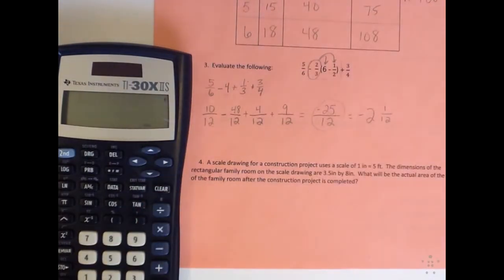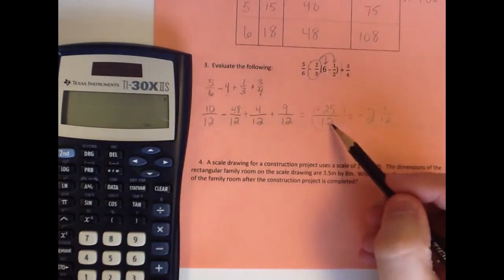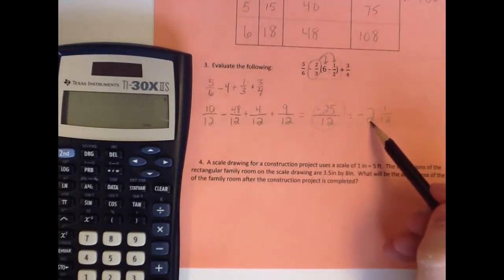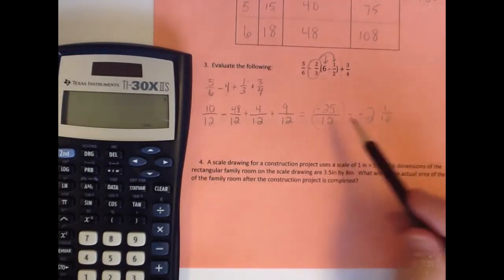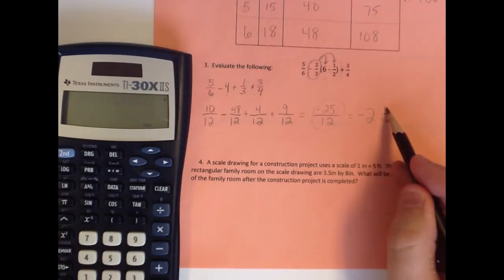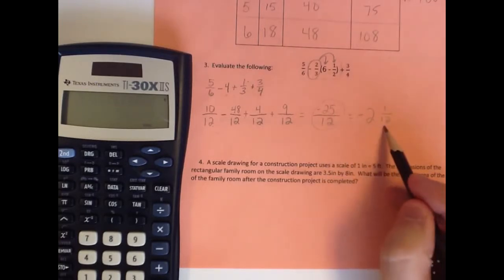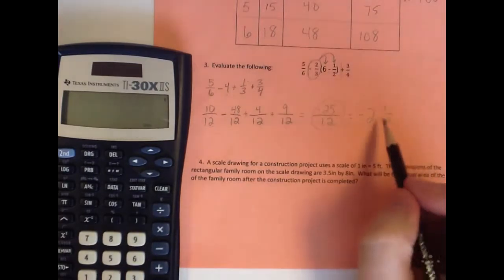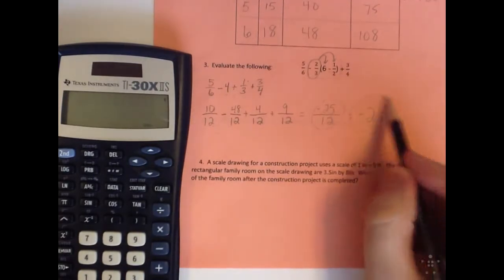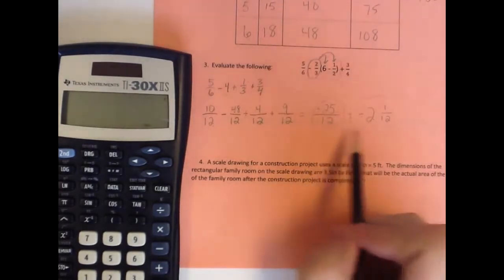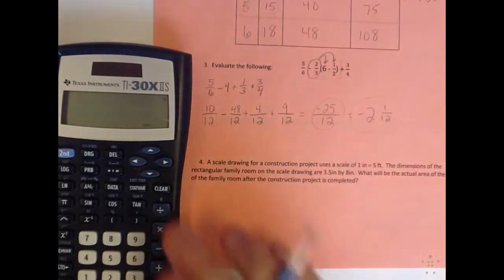Of course, we don't need a calculator to do that. We could say, well, how many times does 12 go into 25? It's 2. So 2 times 12 is 24. 25 minus 24, that's 1 left over. We keep the same denominator, add our negative sign because this is technically negative 25. Negative 2 and 1/12 is also a correct answer. Either one of these answers would be correct.